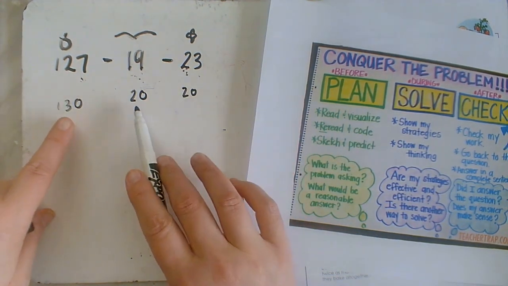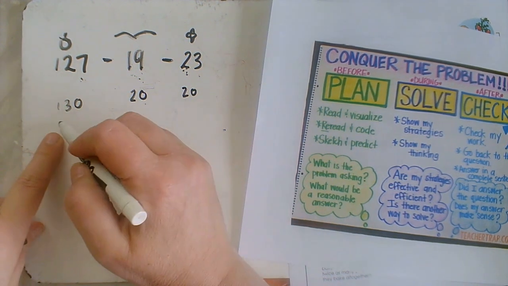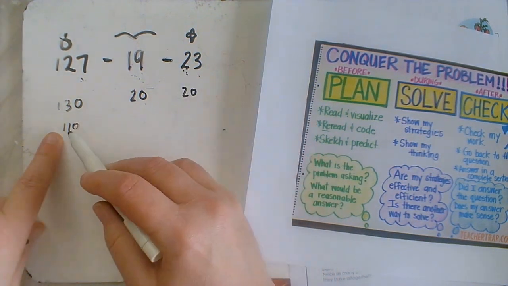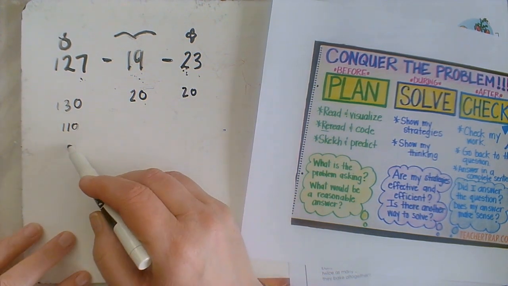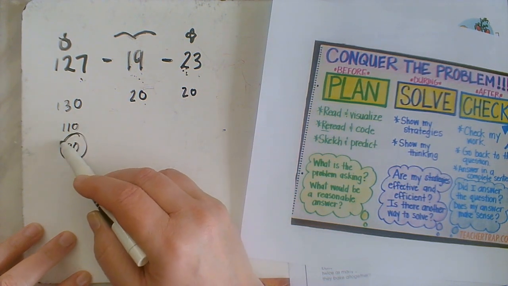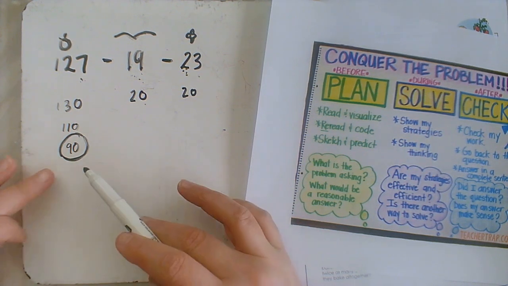So I know that if I took 20 away from that, there would be 110 left. And then if I took another 20 away, I could take away that 10 to have 100, and another 10, 90. So I know that the answer needs to be around 90.